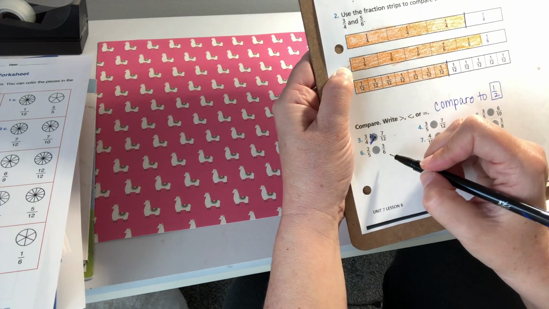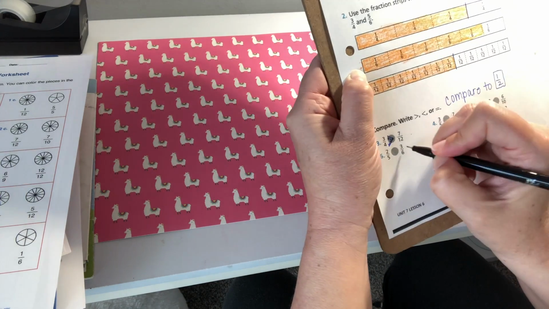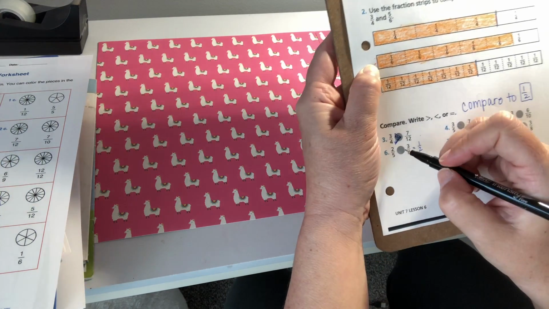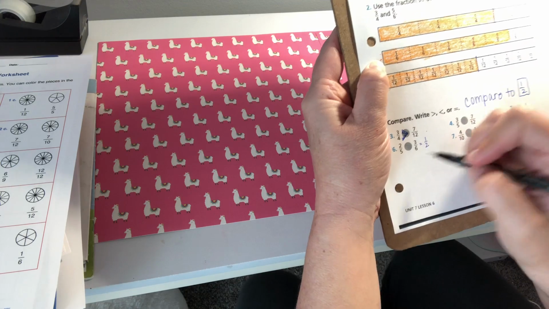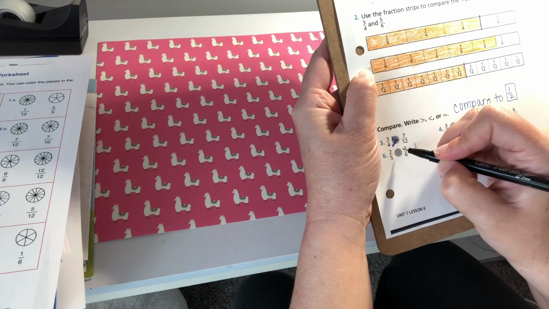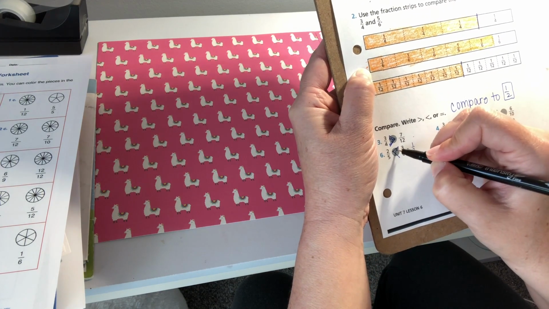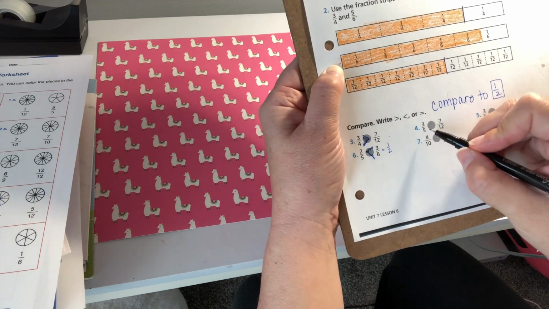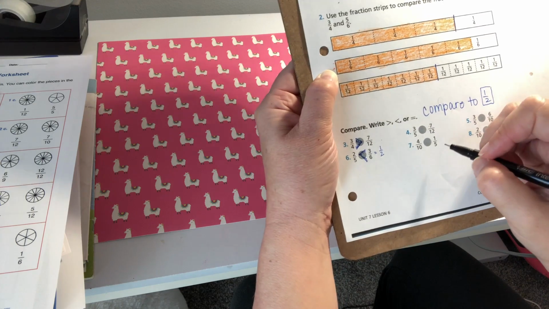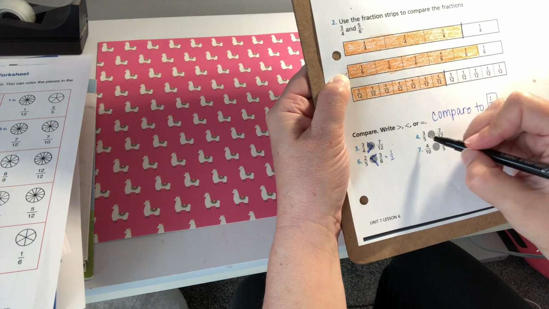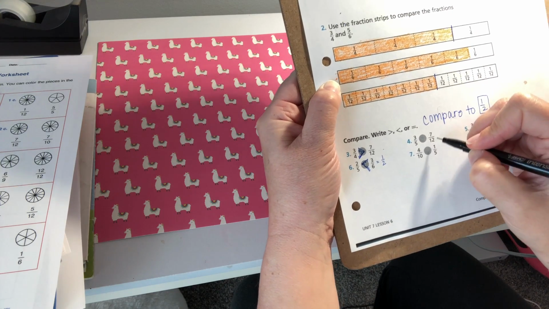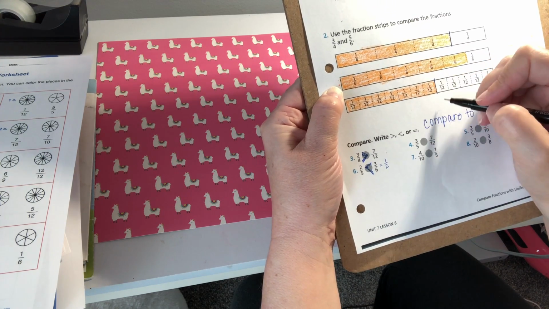2/5 and 3/6 you can compare. 3/6 I know is equal to 1/2. So then I would think, is 2/5 greater than 1/2 or less than 1/2? And I know that it's less. So that would make 3/6 greater. 3/5 and 7/12 is a little bit trickier to compare. 3 out of 5 pieces compared to 7 out of 12 pieces. 7/12 is there.